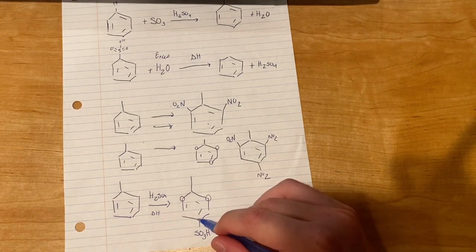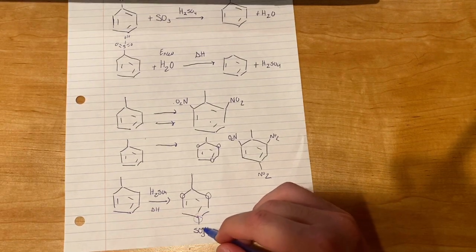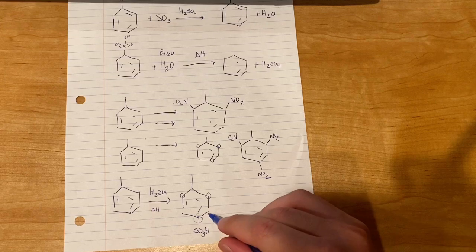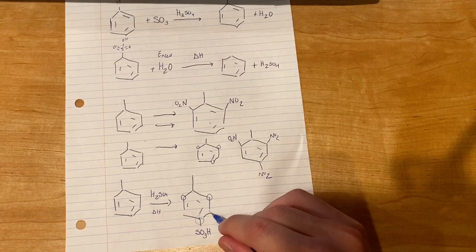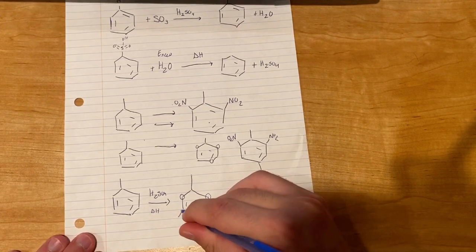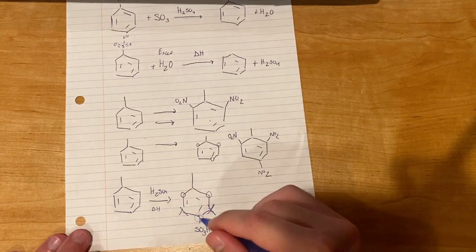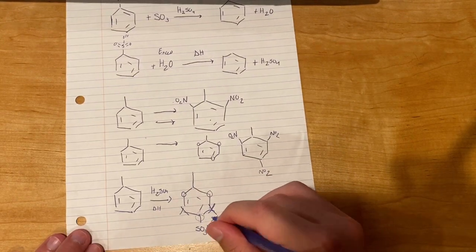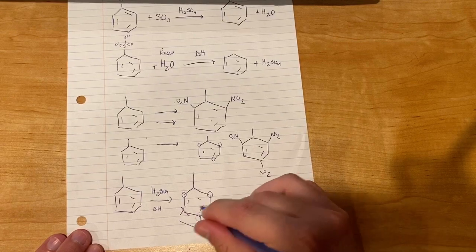So now we have this spot blocked off, but we also have these two spots right here blocked off from being substituted because of how big this molecule is. It's blocking off these two areas.